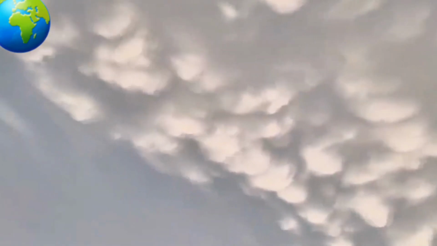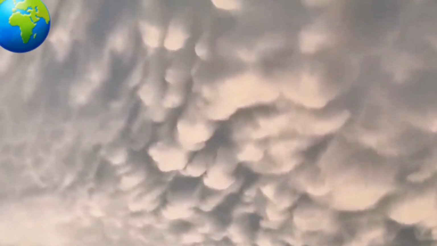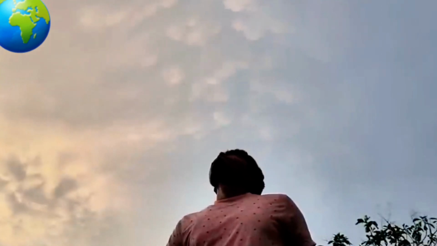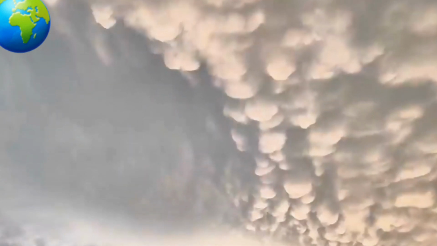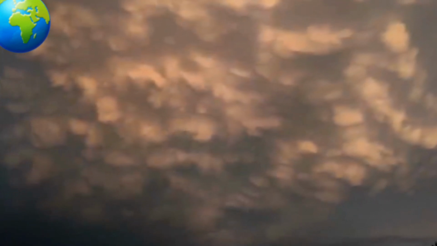Their distinctive pouch-like patterns hanging beneath cloud bases often form under cumulonimbus clouds, but can also appear beneath other cloud types, including altostratus and cirrus. Derived from the Latin word mamma, meaning udder or breast, these clouds were first described in 1894 by William Clement Ley. According to the WMO International Cloud Atlas, mammatus represents a supplementary cloud feature rather than a specific cloud classification.